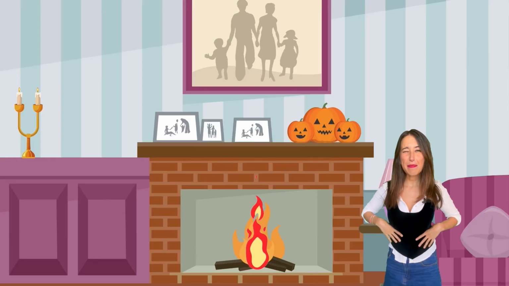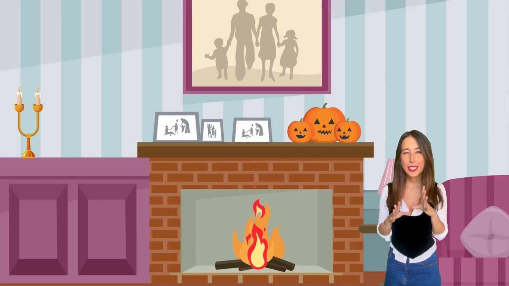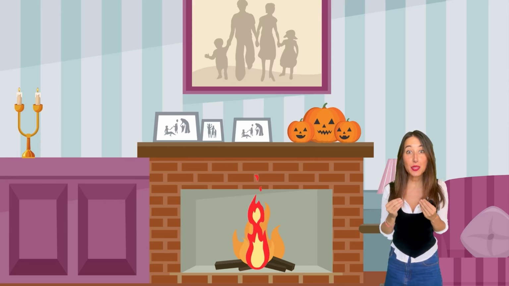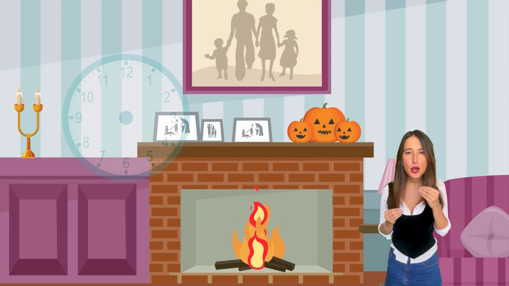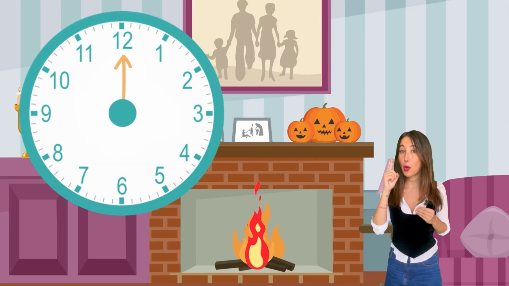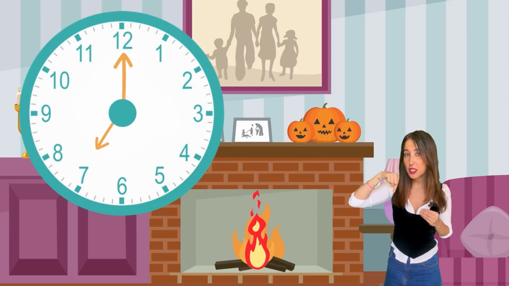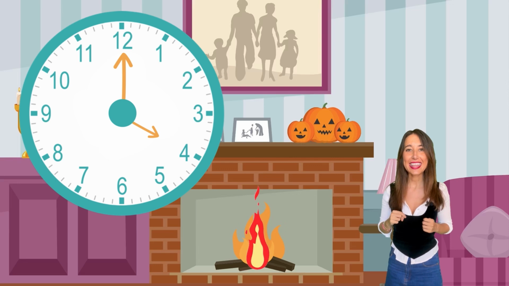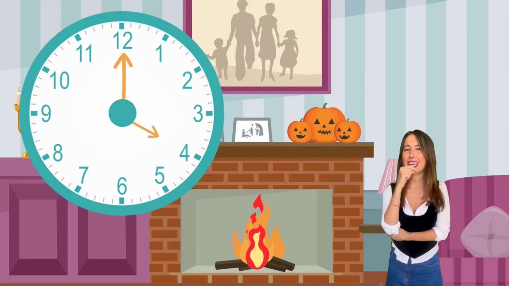Friends! Do you remember that the other day we learned how to say the times in English? It was fun, right? Remember that when the longest arrow is pointing up and the shortest moves, we always say o'clock, like this. Let's better see an example.